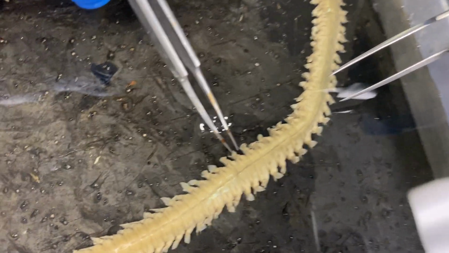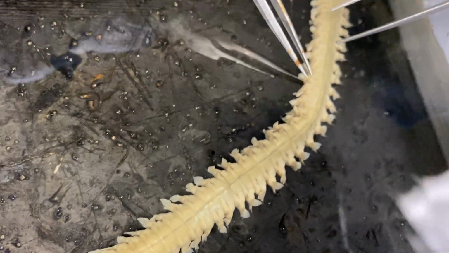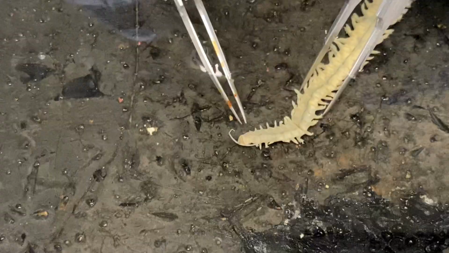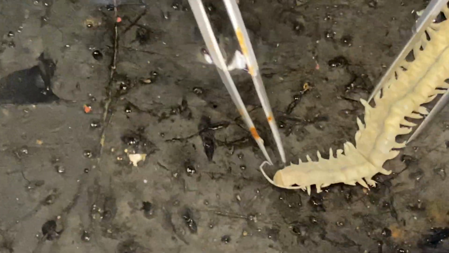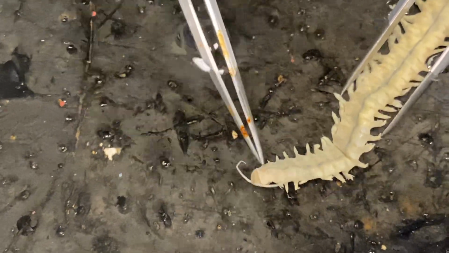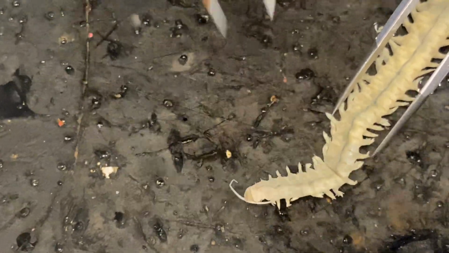On each segment, you see parapodia extending from either side, moving all the way along the body down to the posterior end. At the tail region, we see the pygidium, which is that last segment there, and associated anal cirri coming off the back here.